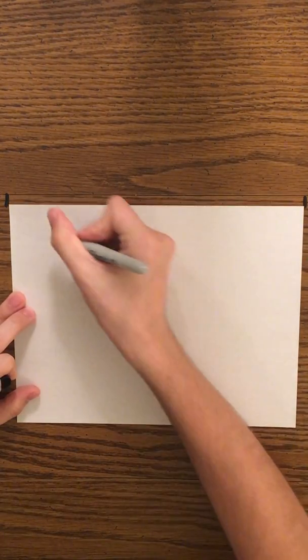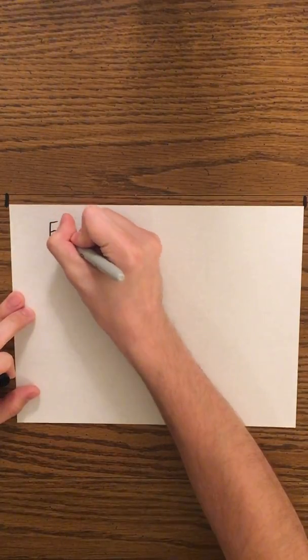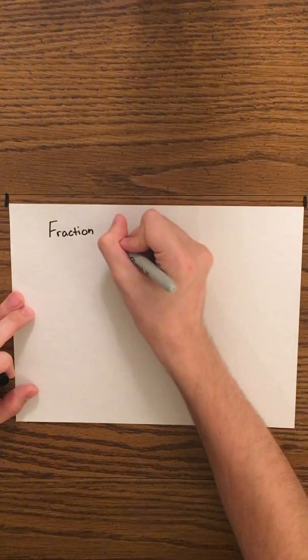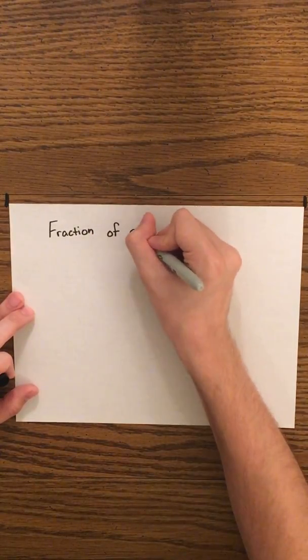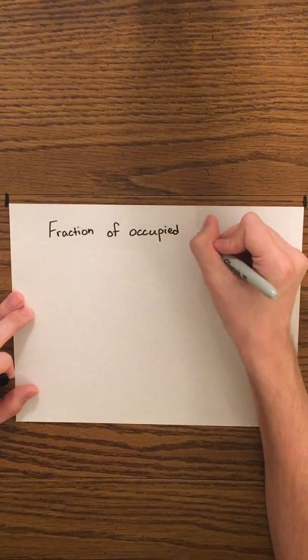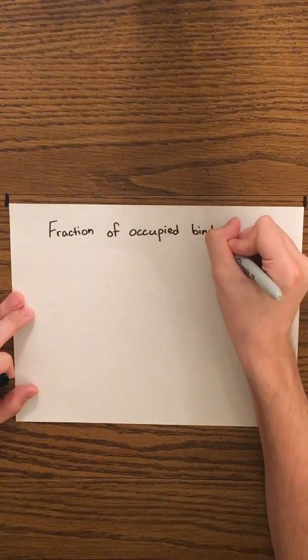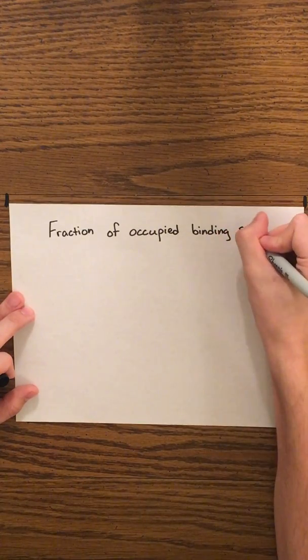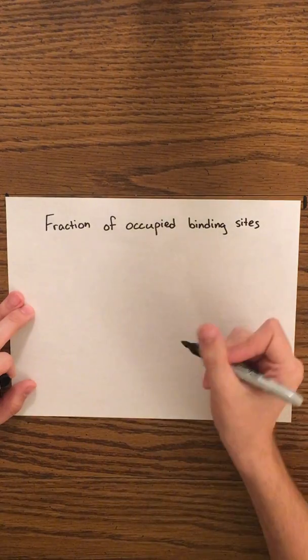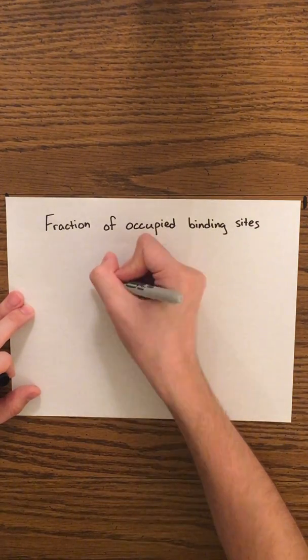And so what that really means is that we're looking at the fraction of occupied binding sites. Okay? And this number gets represented symbolically with a theta.